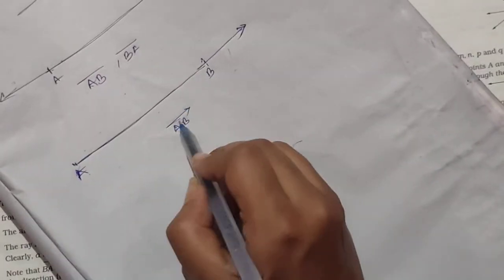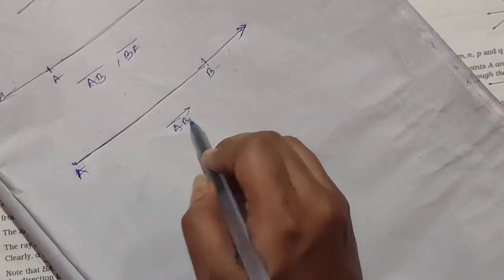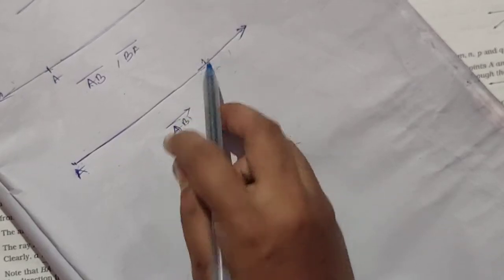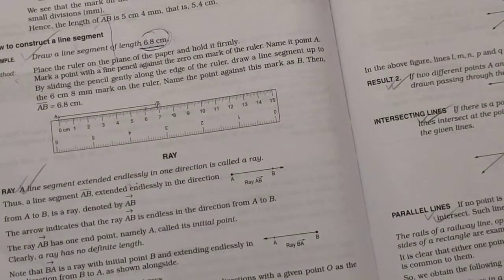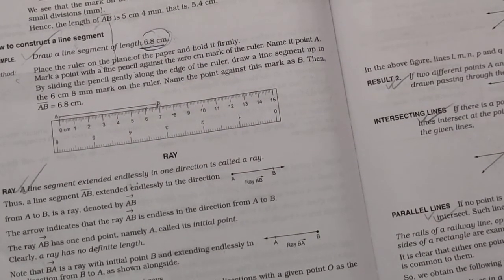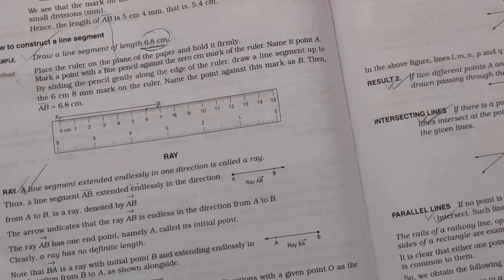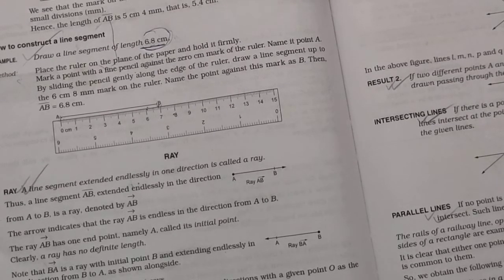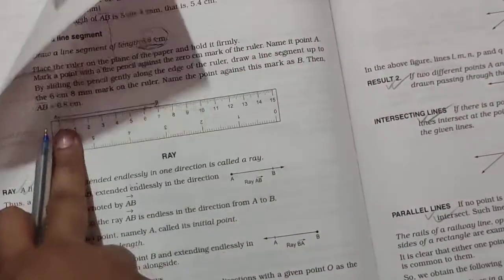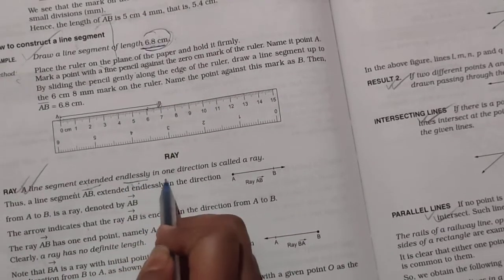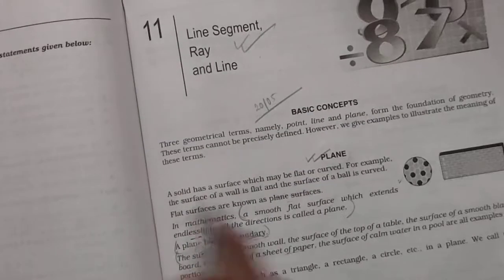So how can you represent a ray? A, B. That means A has a fixed point and B has no ending point or finishing point. A line segment is a portion of a line, so a line segment has endpoints. A ray starts from a point and extends indefinitely. A line segment extended endlessly in one direction is called a ray.